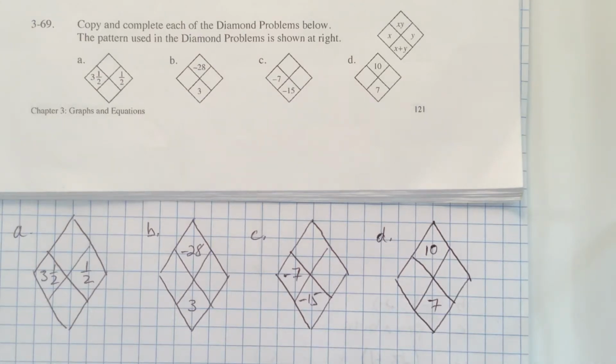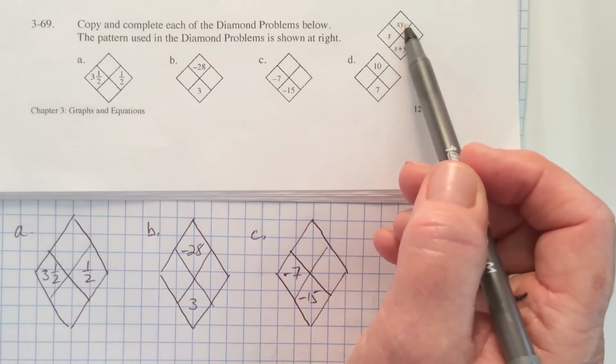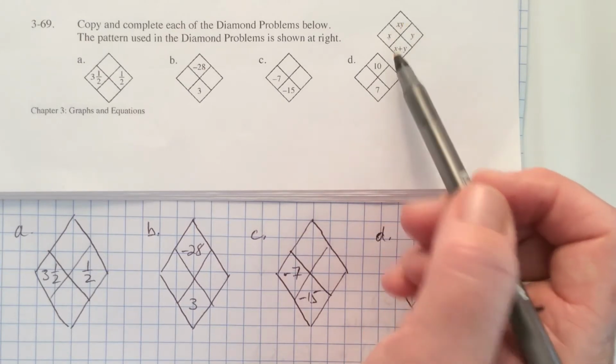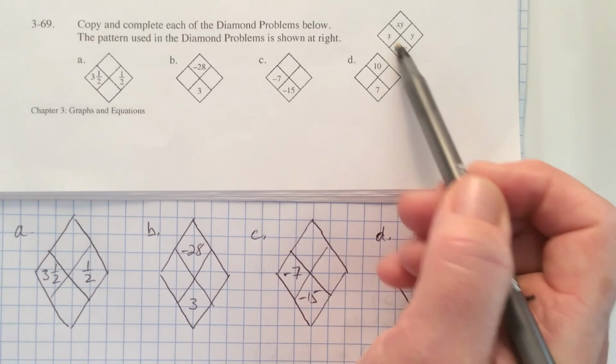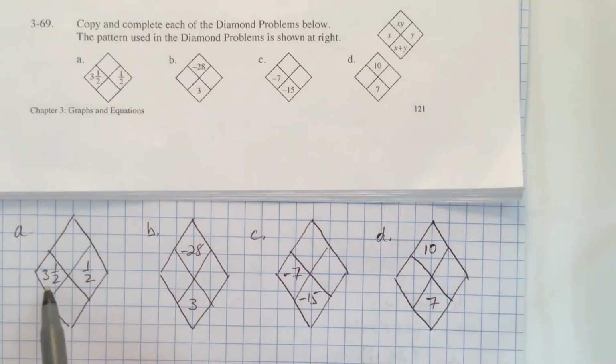3-69. Copy and complete each of the diamond problems below. The pattern used in the diamond problems is shown at right. So if we have two numbers here, xy means x times y, and then down at the bottom we would add them together. The first one gives you these two numbers, 3.5 and 1/2.